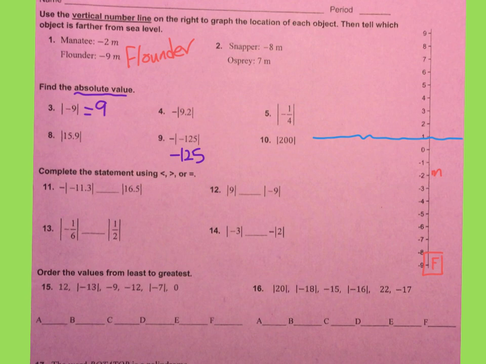Let's look at number 11. No, I'll do 12. Okay, so this one, the absolute value of 9 is 9, and the absolute value of negative 9 is 9. So these are equal. Remember on fractions, just a reminder that you can change these into decimals by doing division. 1 divided by 6, and then put the negative back with it. And then the absolute value, so that negative is going to disappear, right? And then a half. So you're comparing those.